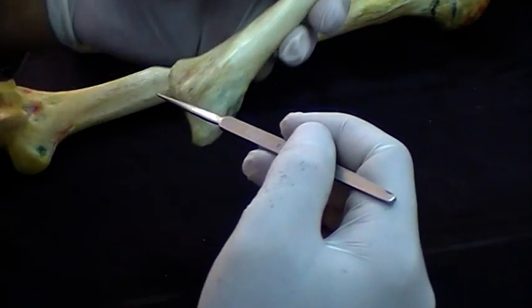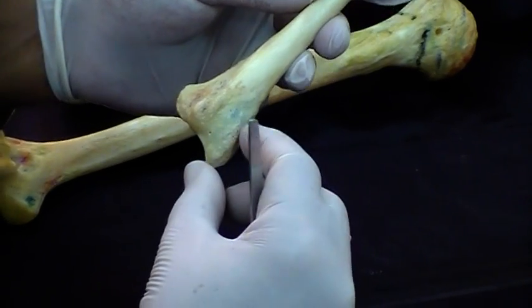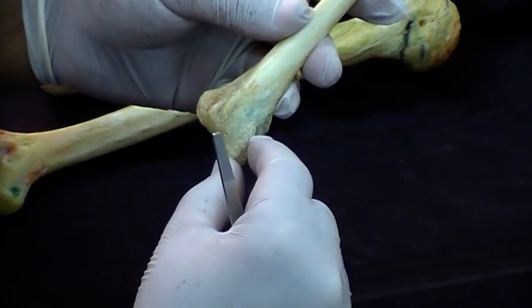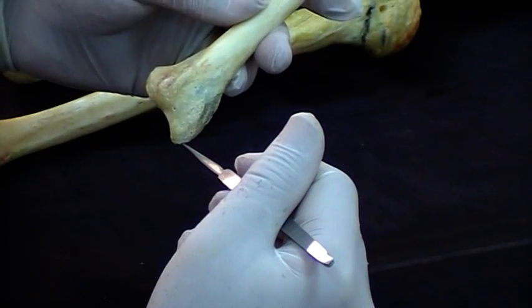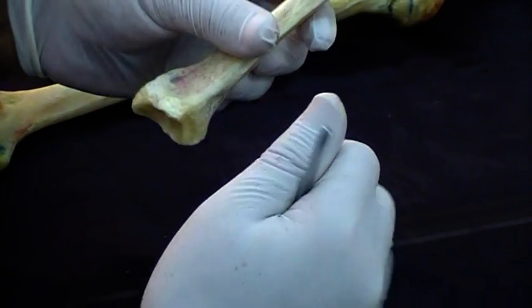I will find at the lower end of the radius, on its lateral part, a process like this called the styloid process of the radius. It is also palpable and it is also a landmark for us.